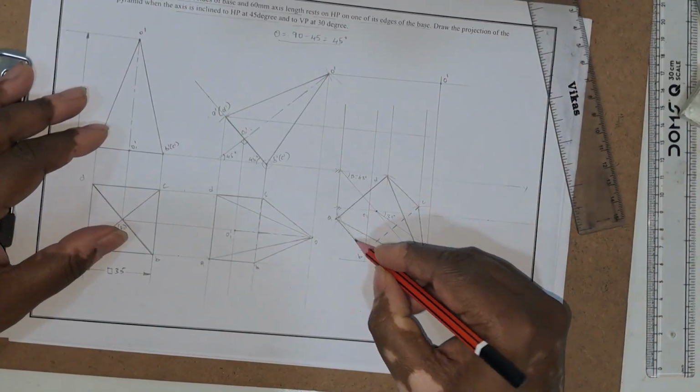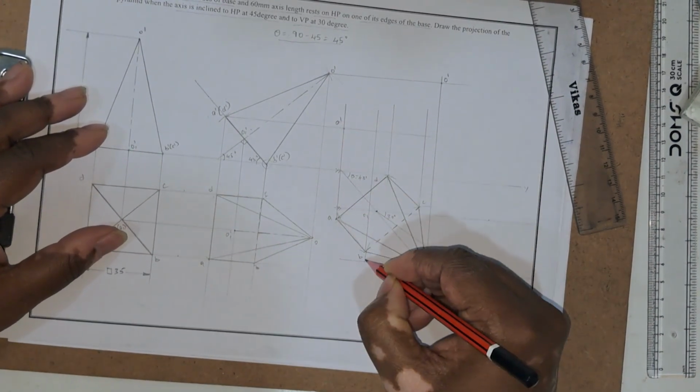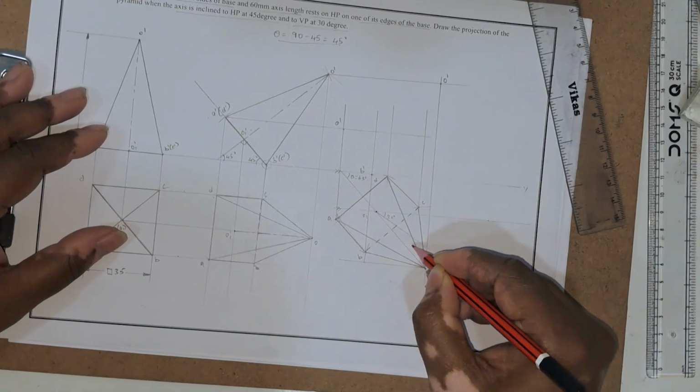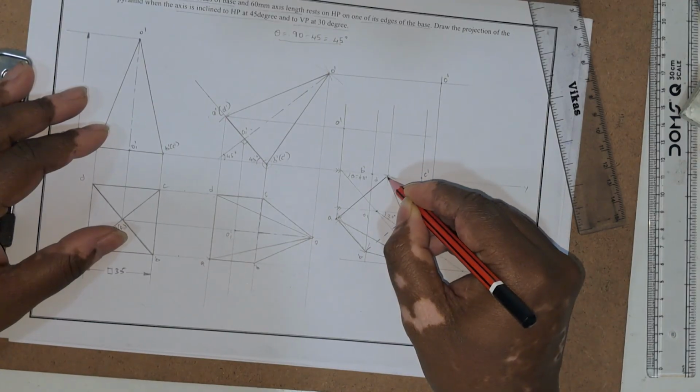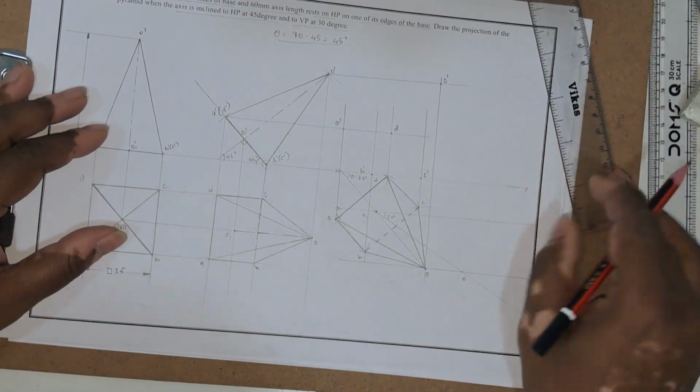Okay. So from point A and A dash they are meeting here. So this is my new A dash. B and B dash are meeting here. So this is my new B dash. C and C dash are meeting here. So this is my new C dash. D and D dash are meeting here. So this is my new D dash. Right?